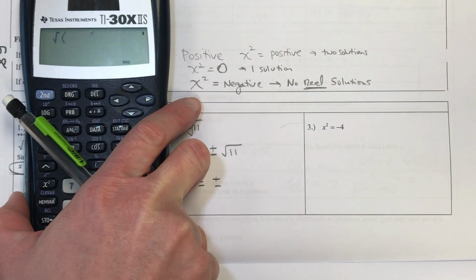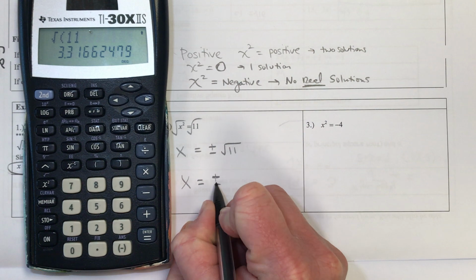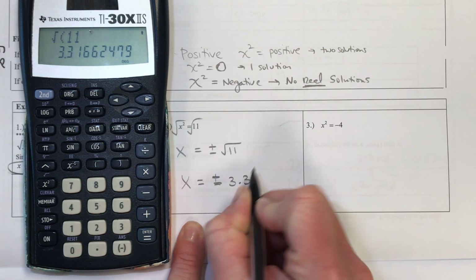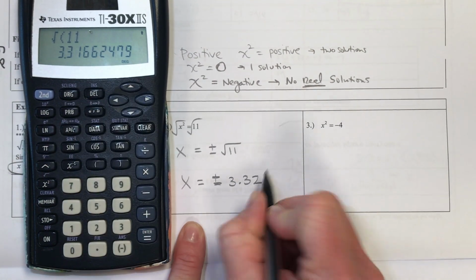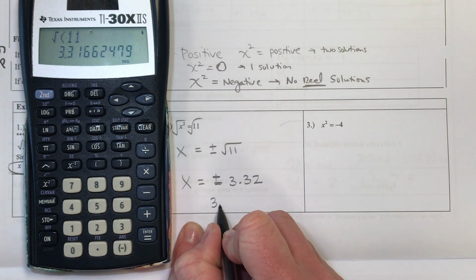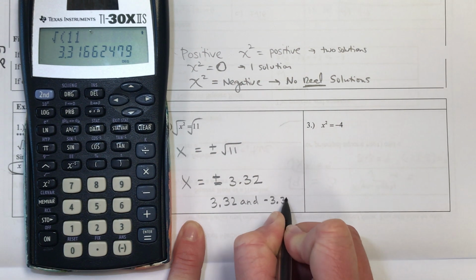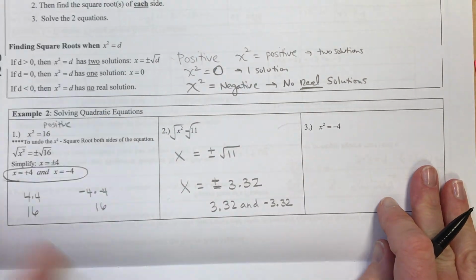You'll see a square root show up, and then put the number 11 in there. So we're going to have positive and negative 3.3, and I'll just do 2 decimal places, so I'll round that 1 up because of the 6 to a 2. So you'll have a 3.32 and a negative 3.32. And that would be your solution here for that one.